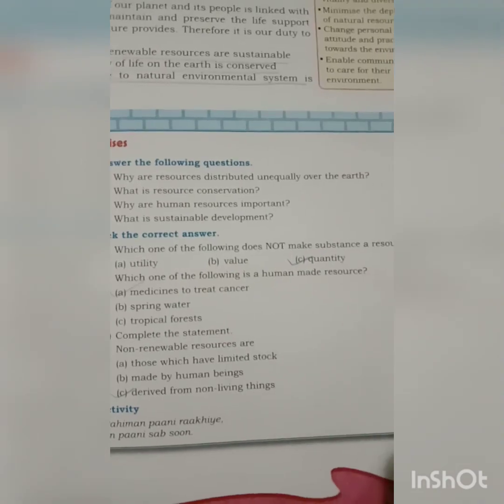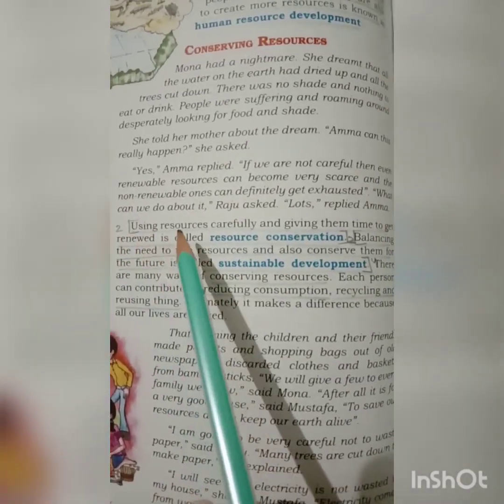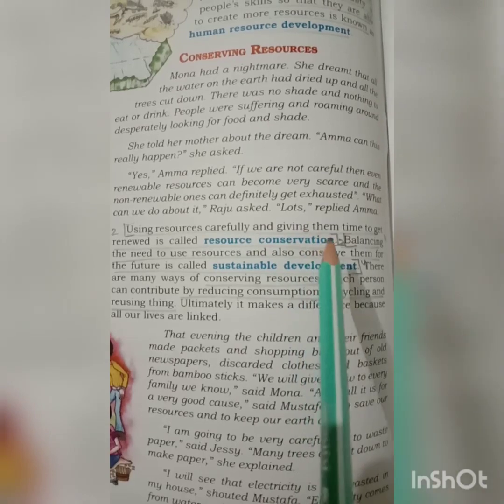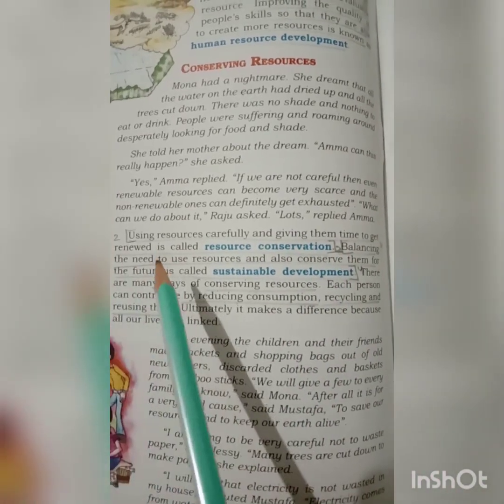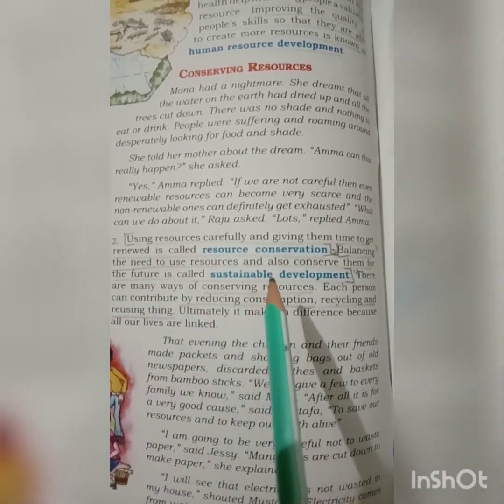Moving on to our second question. Let's read out: What is resource conservation? Here is your answer, page number 4. Using resources carefully and giving them time to get renewed is called resource conservation. This is your second answer.